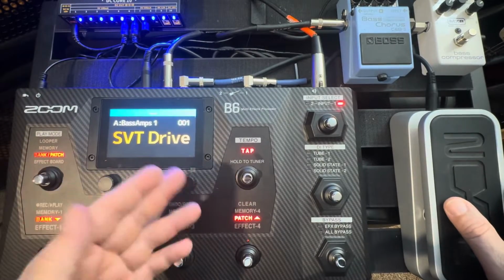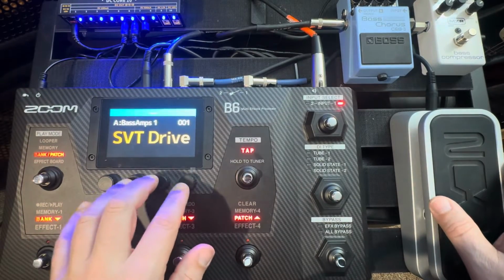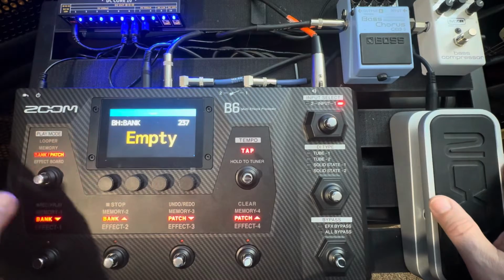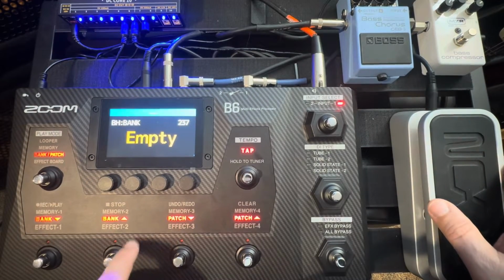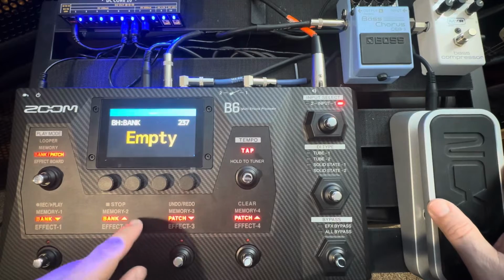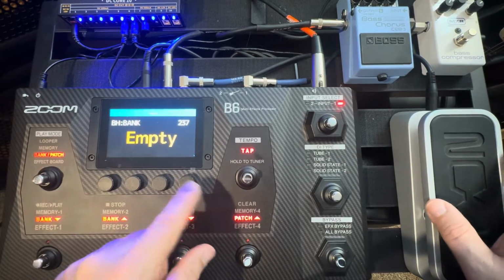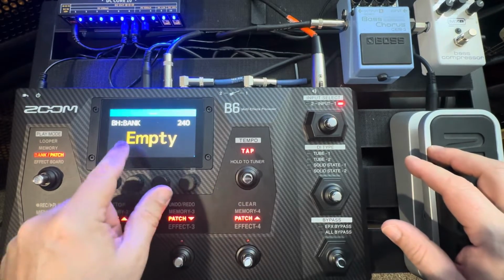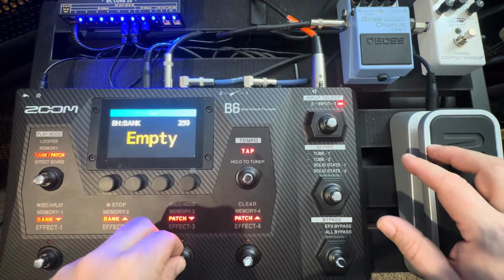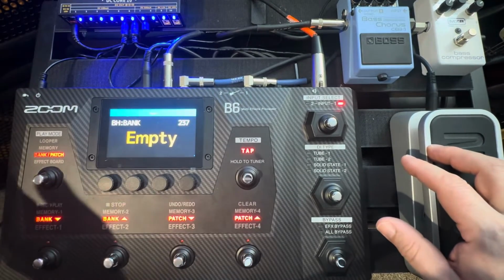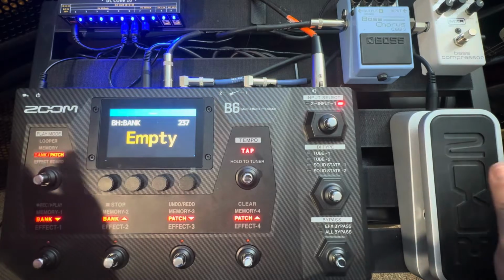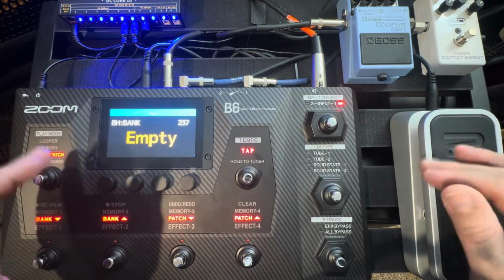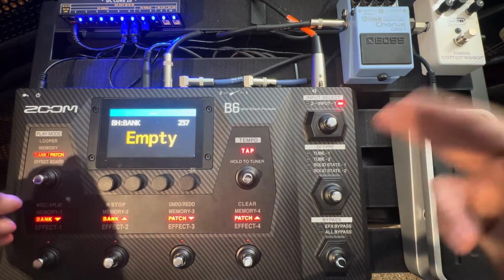So let's go to bank patch. Initially from getting the B6, it should start up here. So let's come down to bank BH. We'll come bank up, bank down, patch up, patch down. We'll come over to a fresh bank of 4 patches, 237, 238, 239, 240. This is what we'll use for a couple videos. So let's create a patch from scratch, and let's assume we are not using an amplifier. We're just going into a PA system direct out from this.